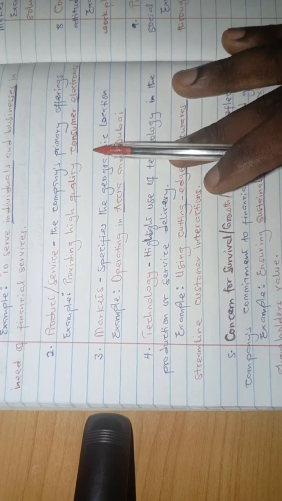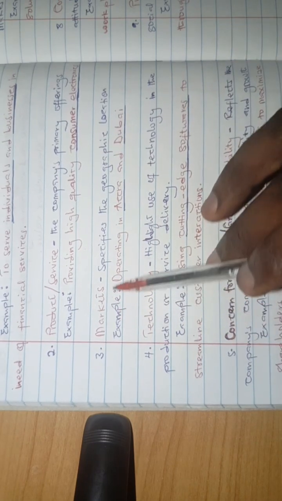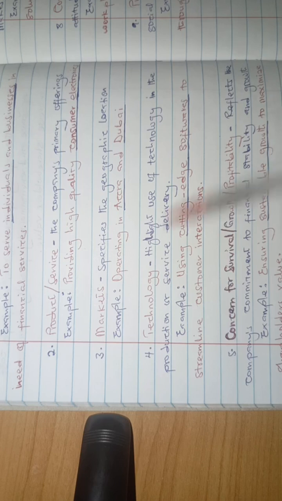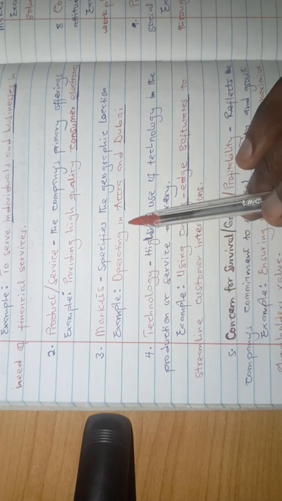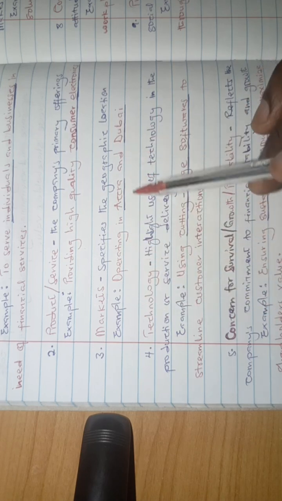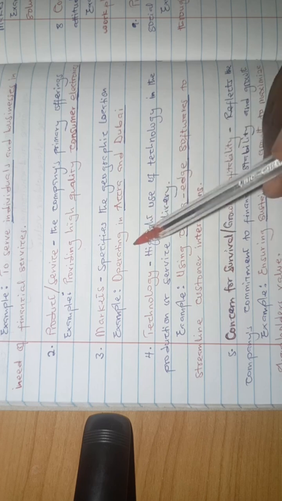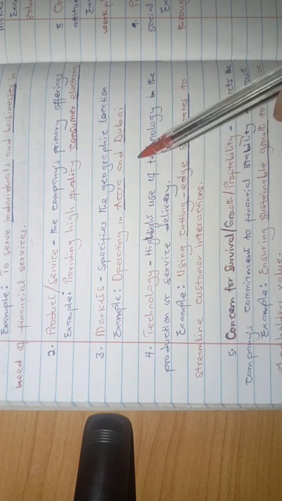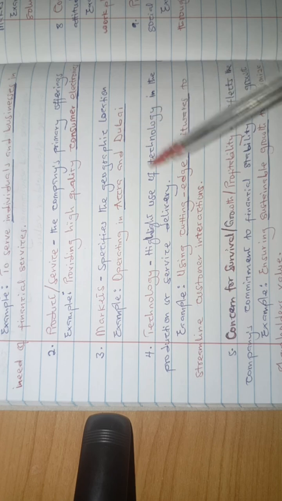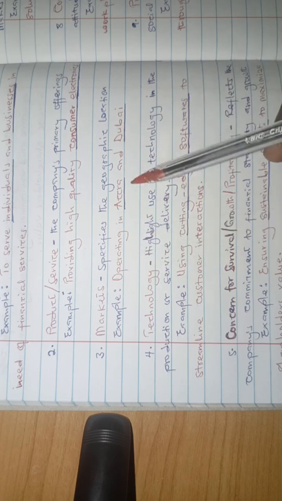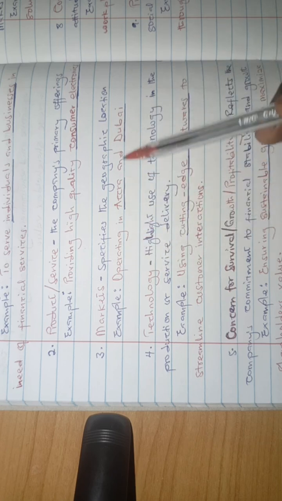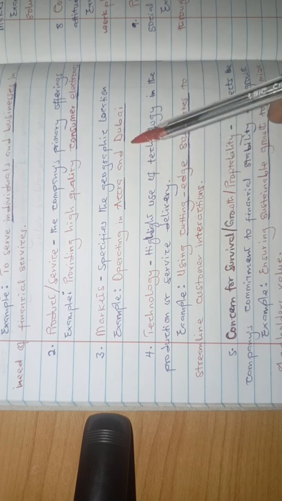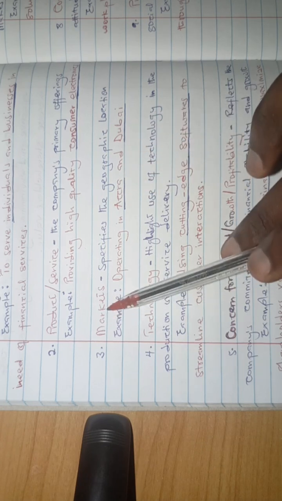Okay, all right, now the market. So the market specifies the geographic location. Okay, so an example is operating in Accra and Dubai. So the geographic location. So operating in Accra and Dubai. So Accra is a location, Dubai is also another location. So in your mission statement, if you see anything like this, where they make mention of a geographic location, then you know they're talking about the market.